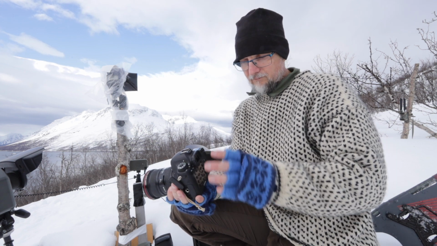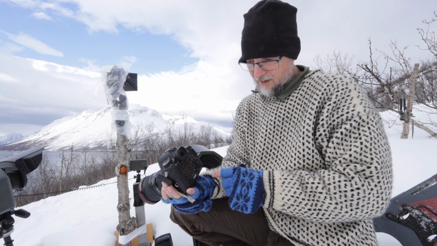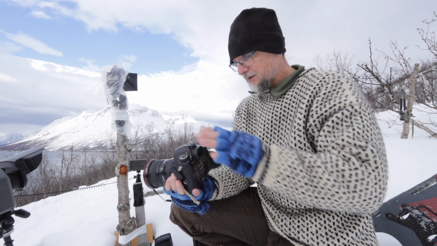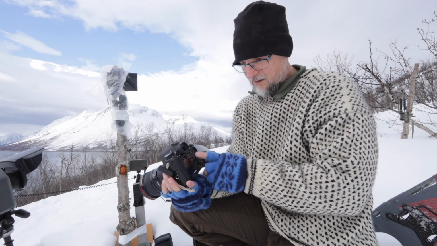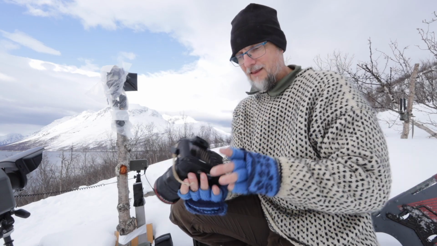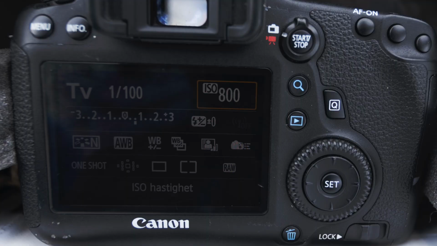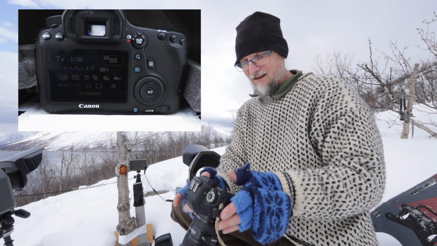And let me see, I'm not sure if you can see it. Again, there's a lot of reflection on the screen, so I tell you, I have right now 1/100 of a second shutter speed. That is enough for the lynx. The lynx doesn't move very fast, and 1/100 of a second is enough.